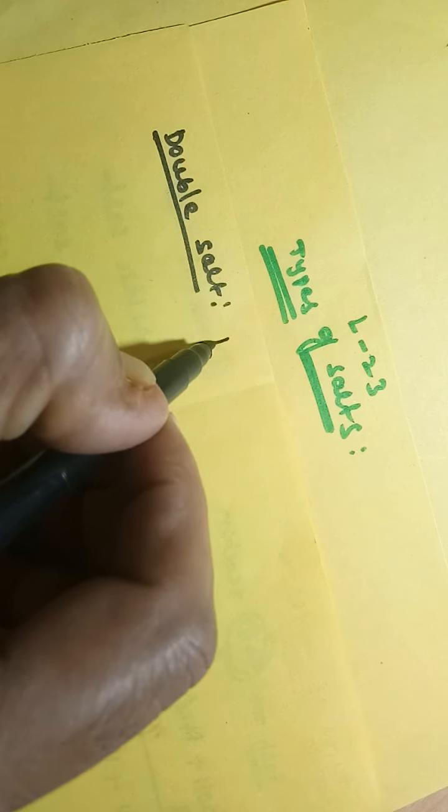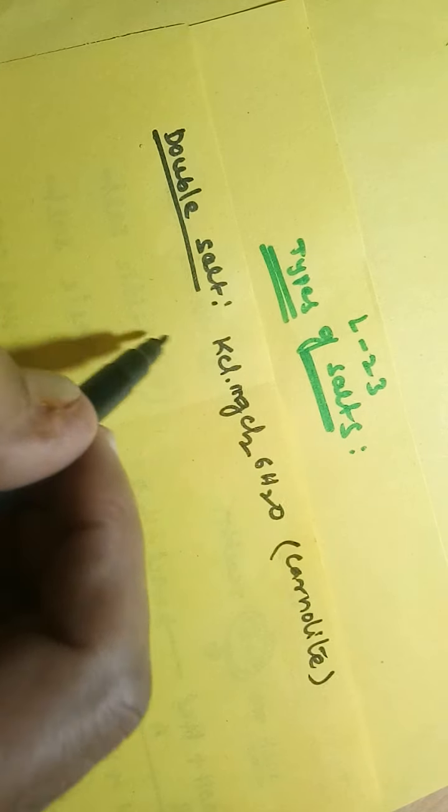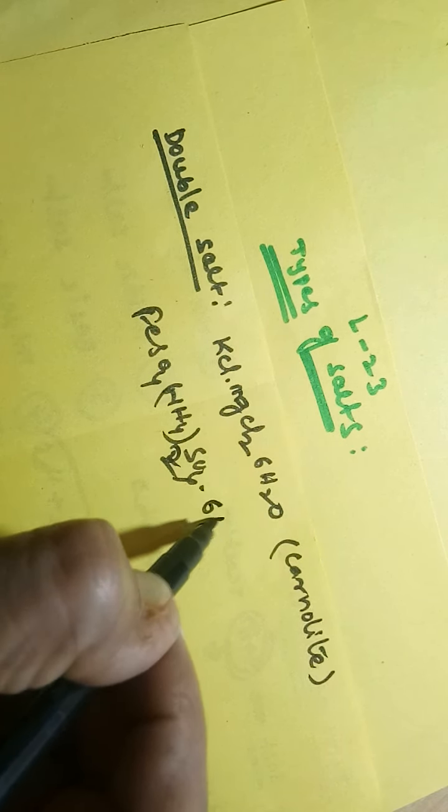Examples of double salts are KCl.MgCl2.6H2O. What is the name of this one? Carnallite. Next one, ferrous sulfate and ammonium sulfate, FeSO4.(NH4)2SO4.6H2O.